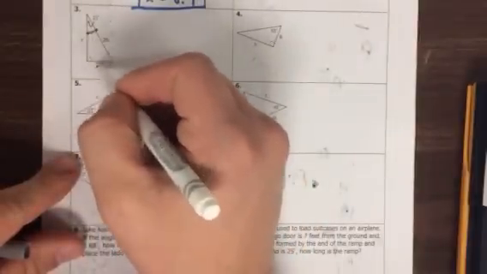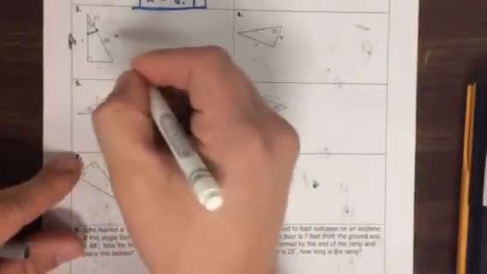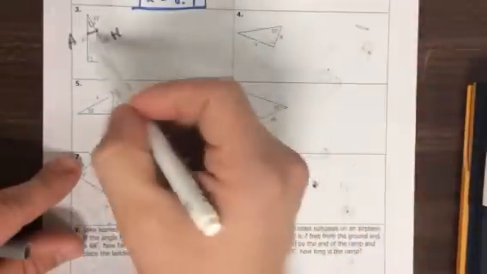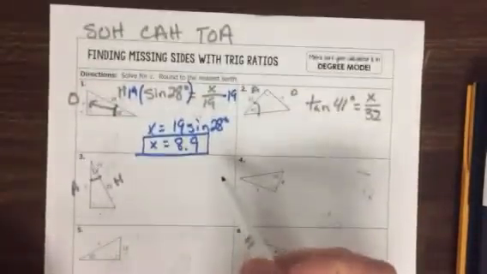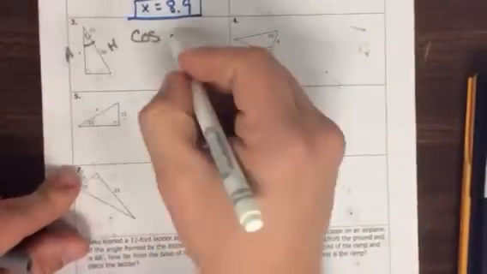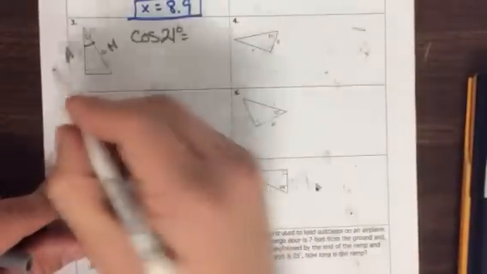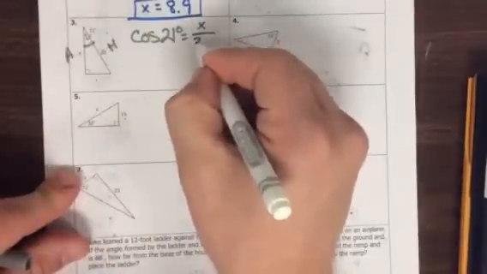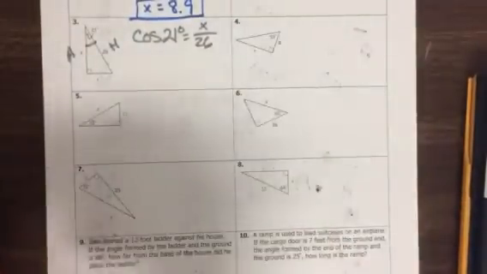I know this angle. I know the adjacent and the hypotenuse are what I'm going to use to help me, which would make it a cosine problem. So I'm going to say the cosine of the angle I'm looking at, which is 21 degrees, equals the adjacent, x, over the hypotenuse, 26.